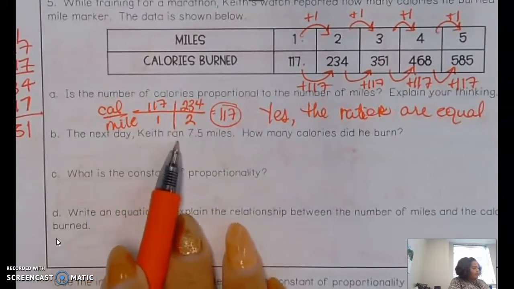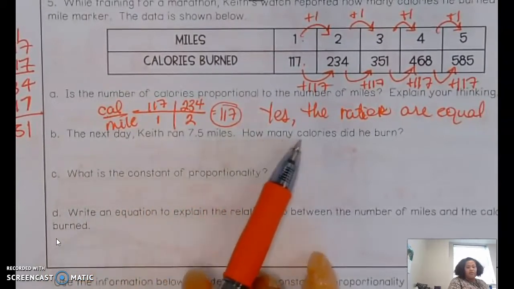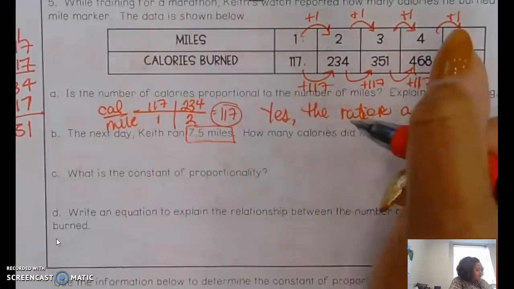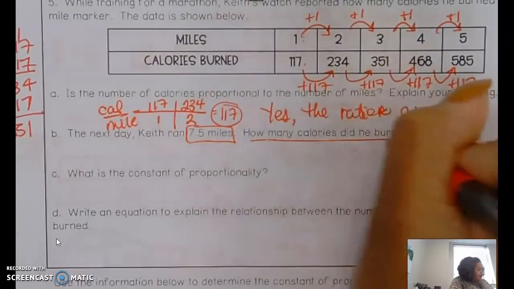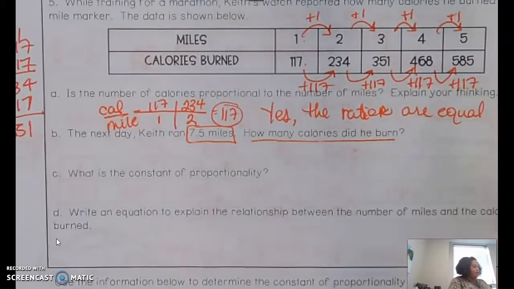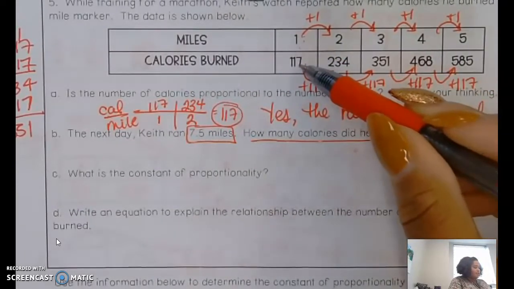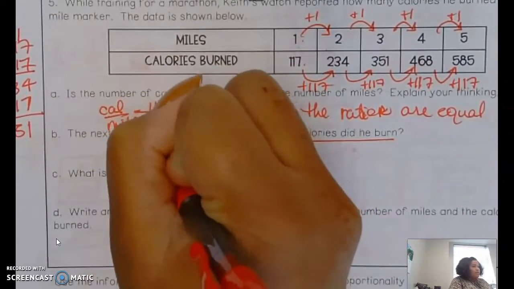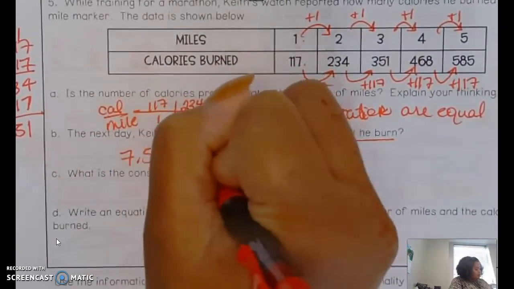The next day, Keith ran 7.5 miles. How many calories did he burn? So I've got 7.5 miles, and then I want to know how many calories he burns. Well, it looks like for every mile he burns 117, so I need 7.5 times 117.